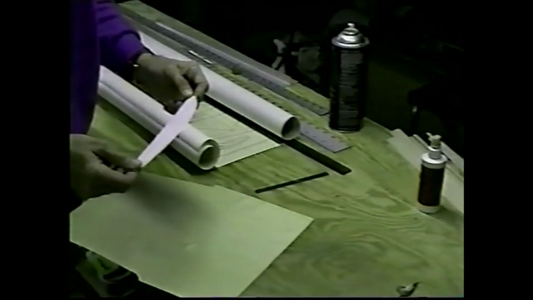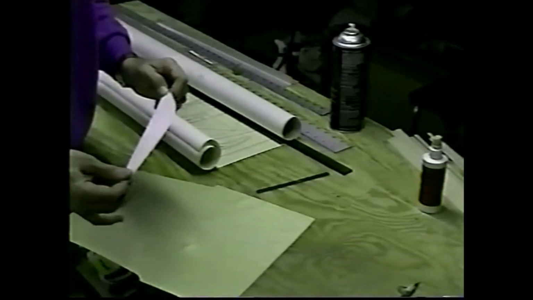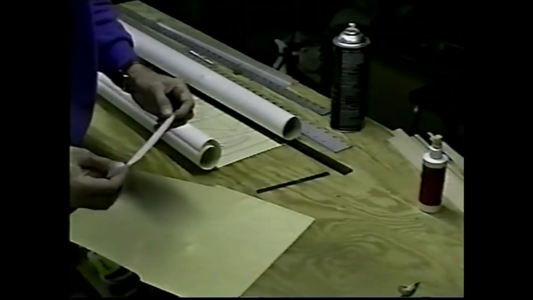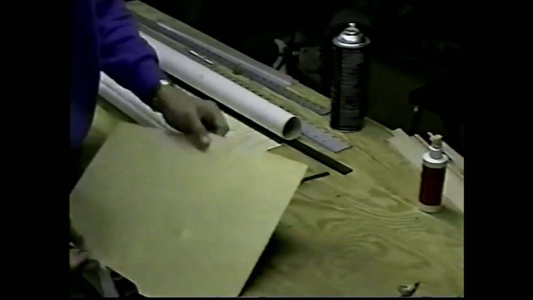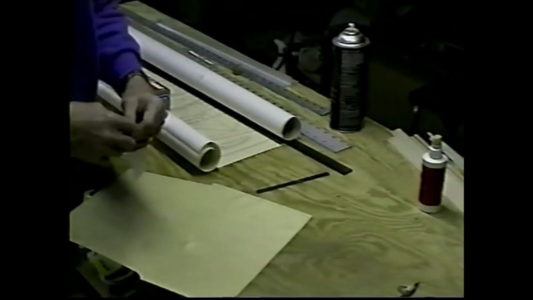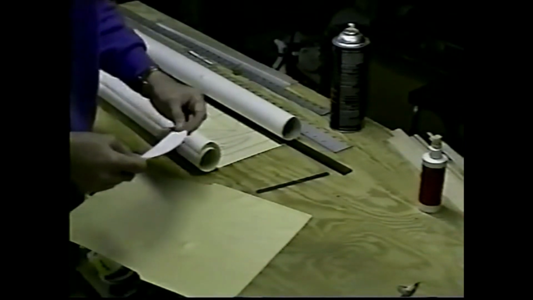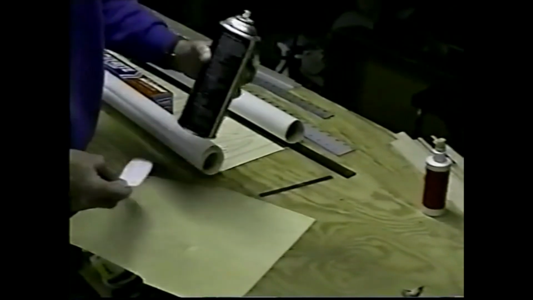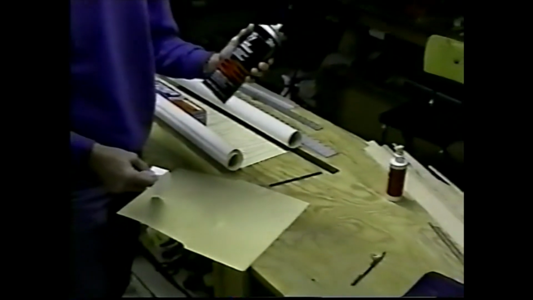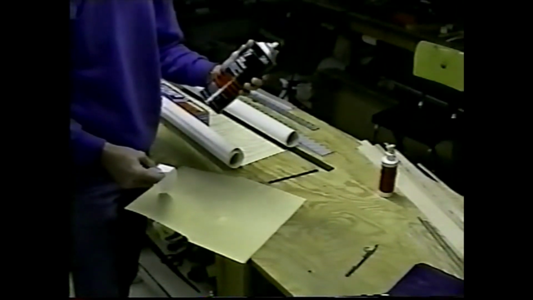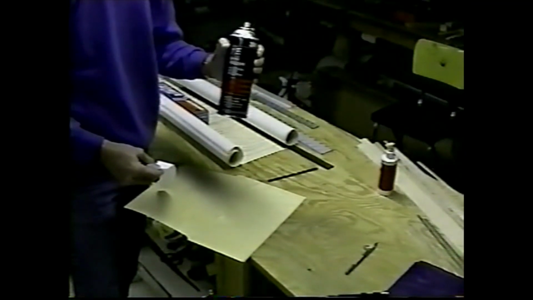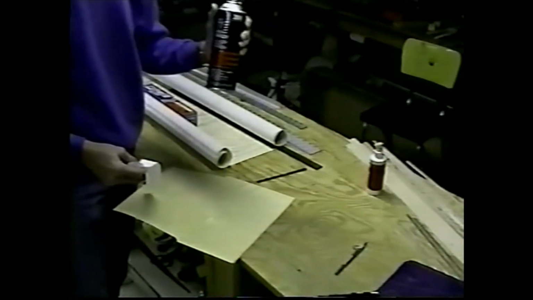Okay, now we've got the rib pattern, and we need to put it on some material so that we can make a template to use in cutting out the individual ribs. I use 16th plywood usually, but you can use thin aluminum or even balsa if you're very careful. In order to put the pattern onto the plywood, we'll use the 3M 77 spray adhesive, and you'll find that I use this quite extensively throughout the entire construction of the model. But it's a very useful product.